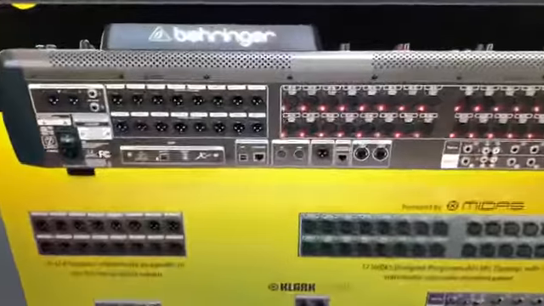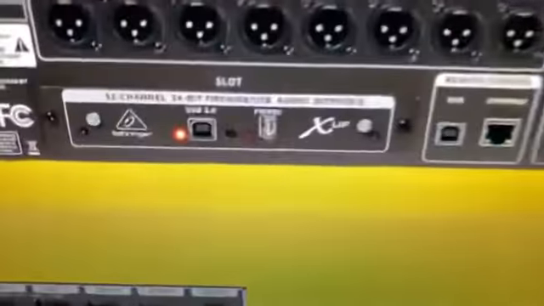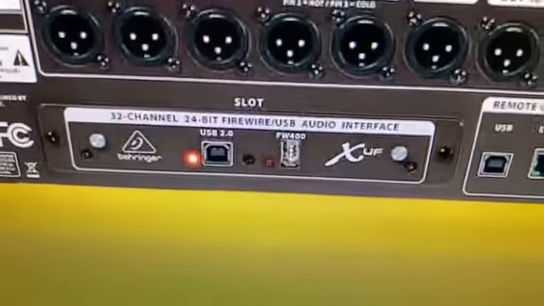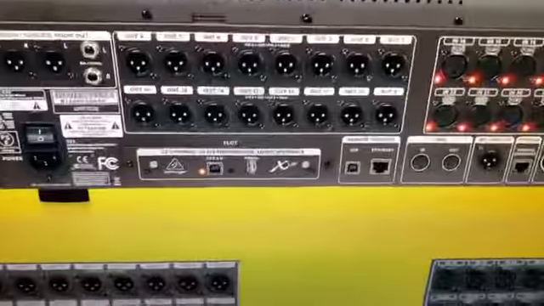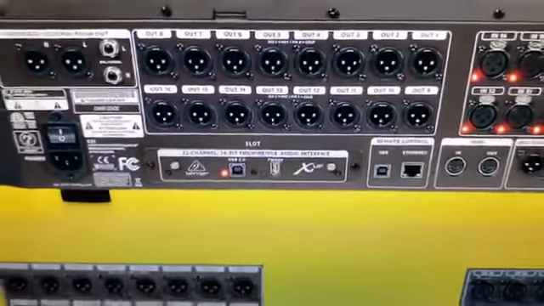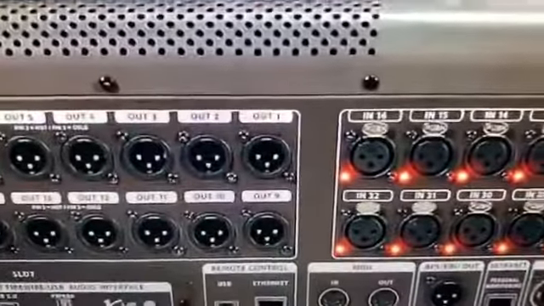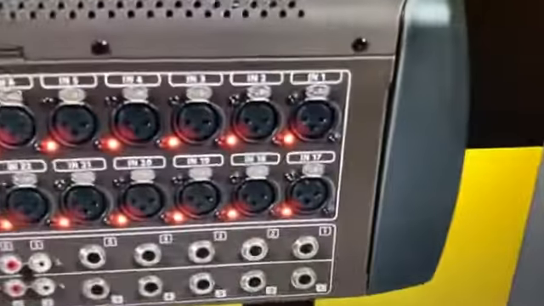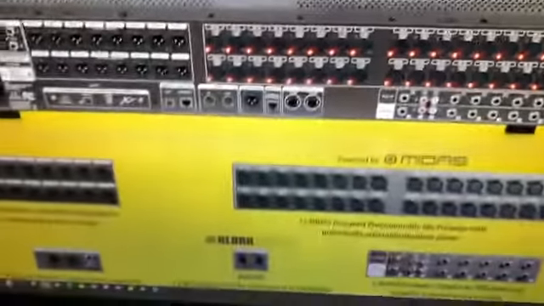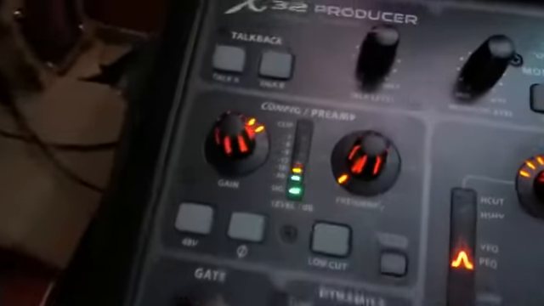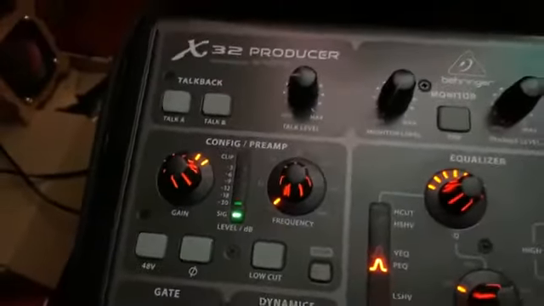So right now I have plugged in a USB 2.0 right here on this slot, which is in the back of my console as well, going into my computer, and I have my speaker plugged into output 1. And I have a microphone plugged into input 1. All right, and you'll see, check, hey, hey. That's me talking into that microphone.